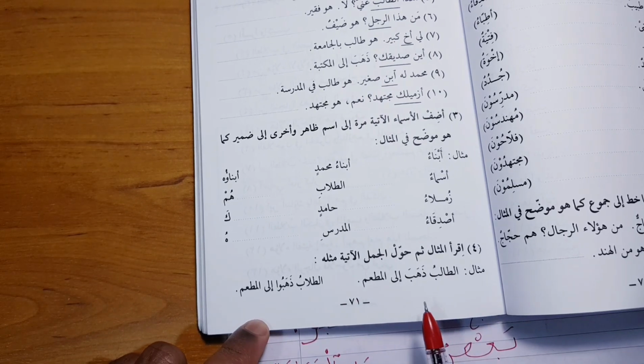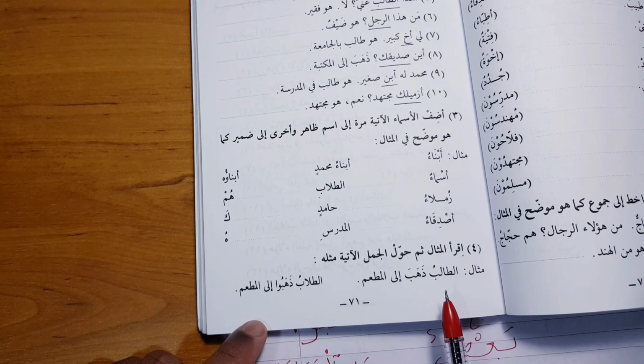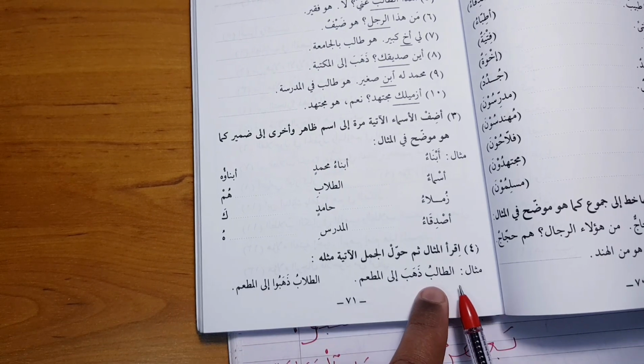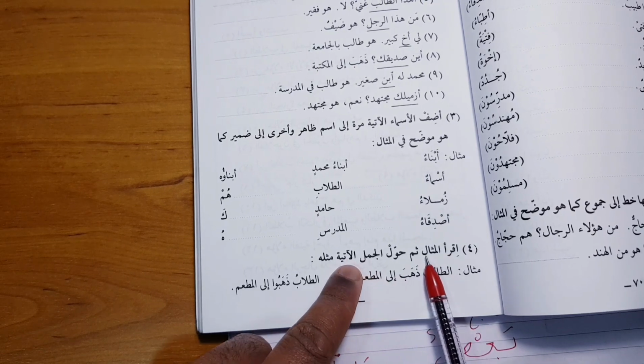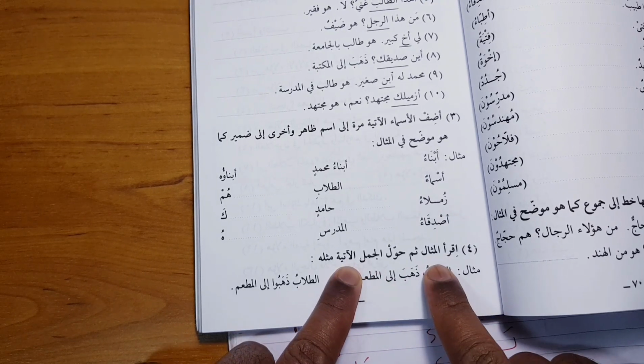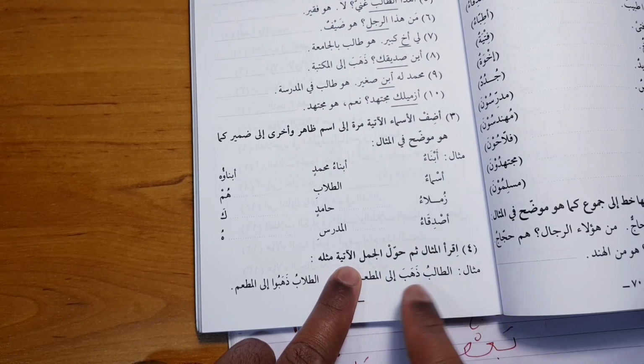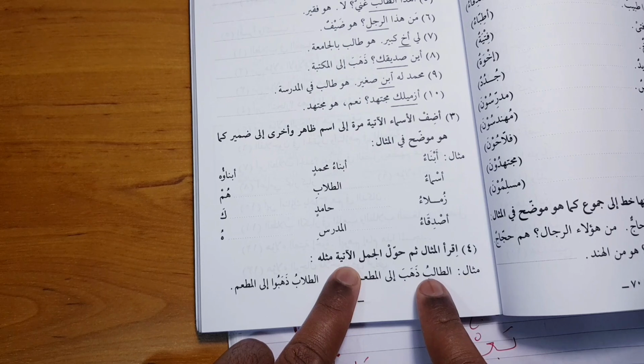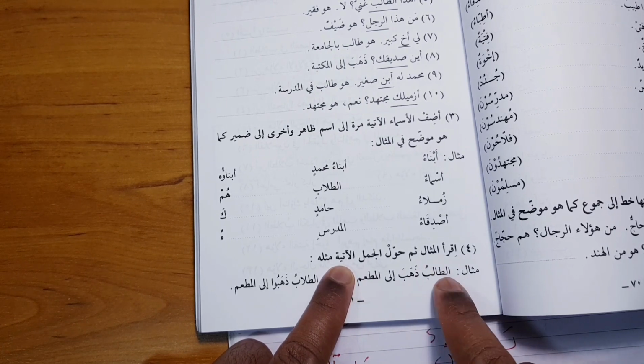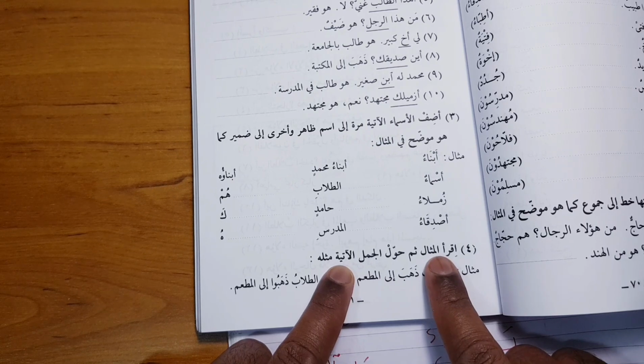This example is an example of a sentence or جملة اسمية. This جملة اسمية has a مبتدأ, and then the khabar is coming as a جملة فعلية. And we mentioned previously that when the khabar comes as a جملة فعلية or جملة اسمية, there always has to be a link going back to the mubtada, and this link is usually a ضمير. So الطالب ذهب إلى المطعم.